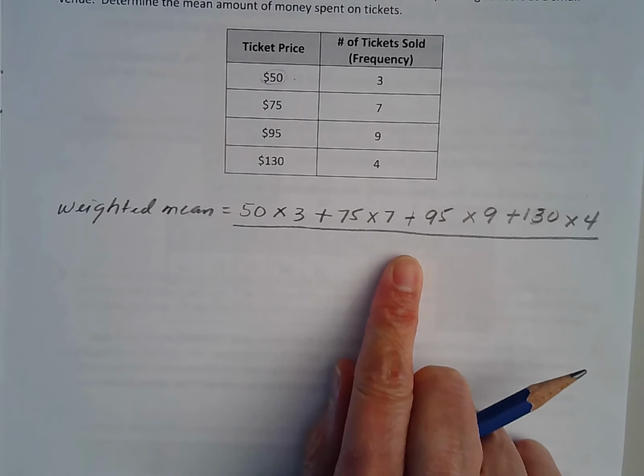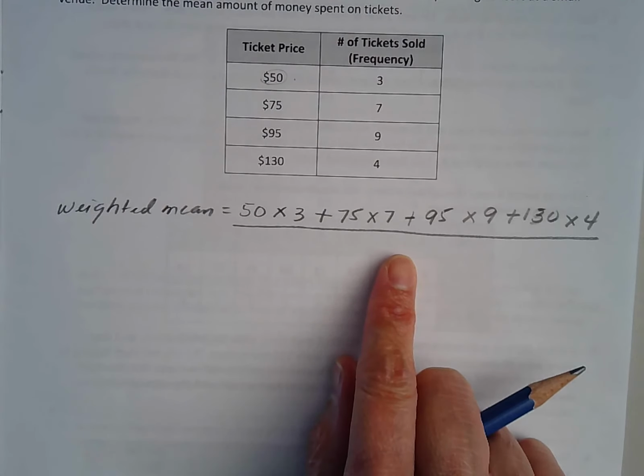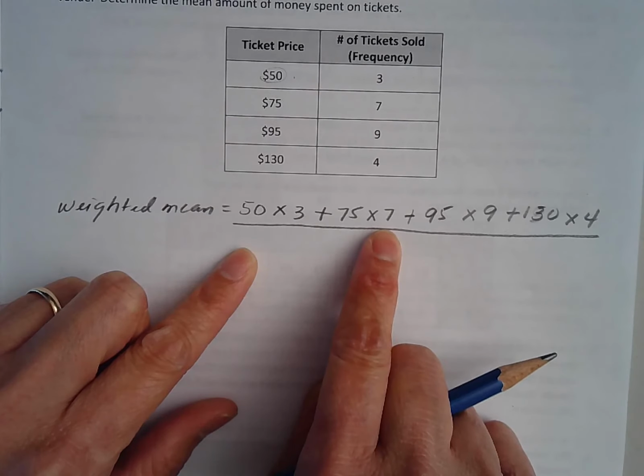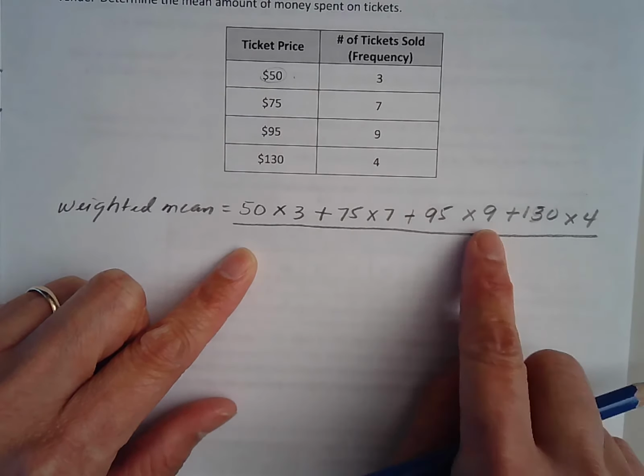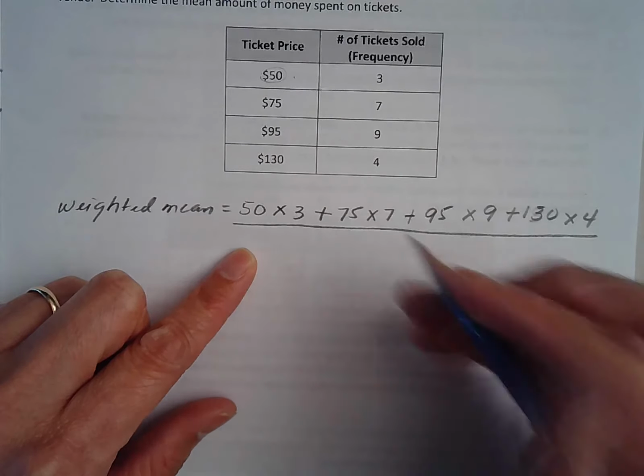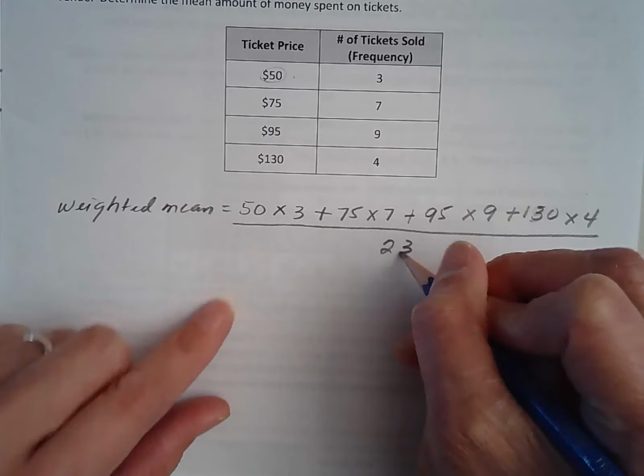What do I divide by? The sum of the number of tickets sold, right? So that's going to be 3 plus 7, that's 10, plus 9, 19, plus 4, 23.